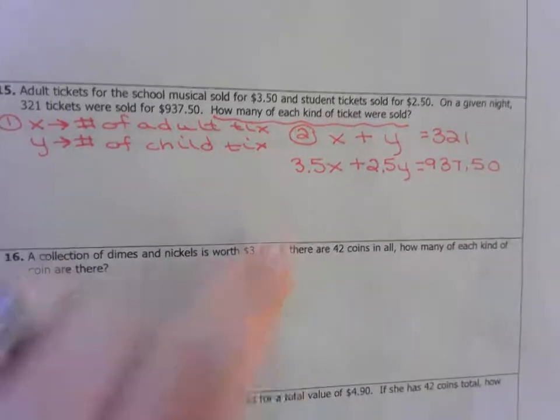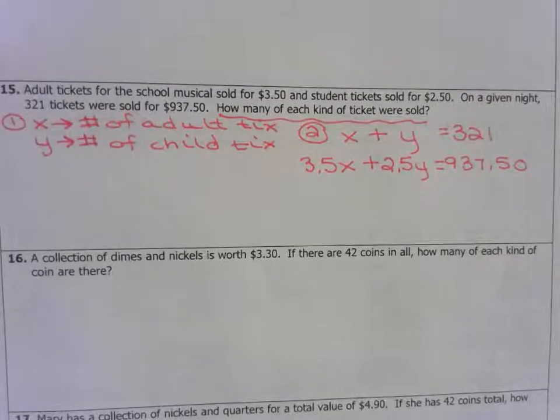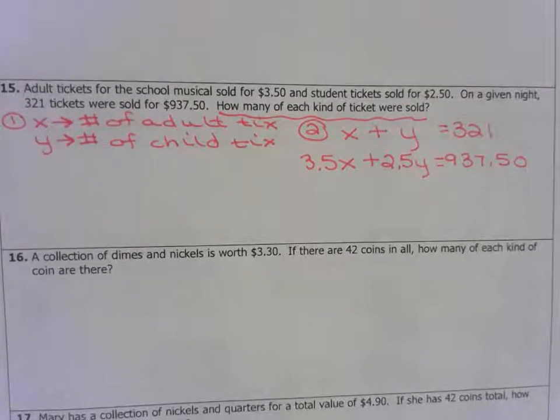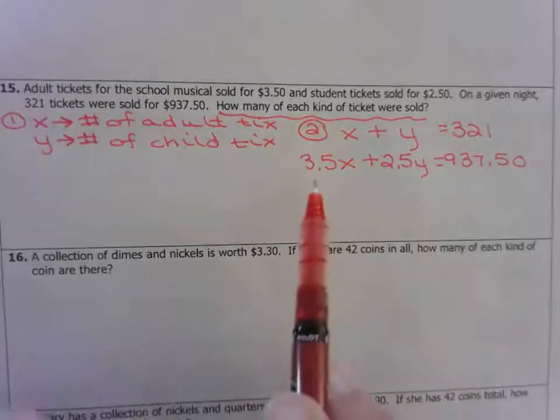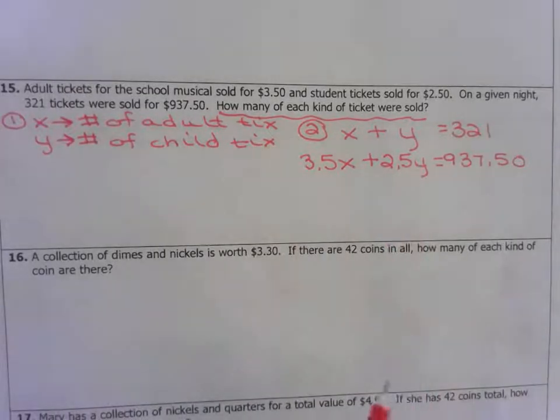Okay? So since 937.50 is dealing with the amount of money, we have to think about, if I sell X number of adult tickets, the total price is 3.50 times X, because it's 3.50 per adult ticket. Student tickets are 2.50 times the amount I sold, so 2.5 Y. So if the total is dealing with money, you have to put the amount for each adult ticket and each student ticket.